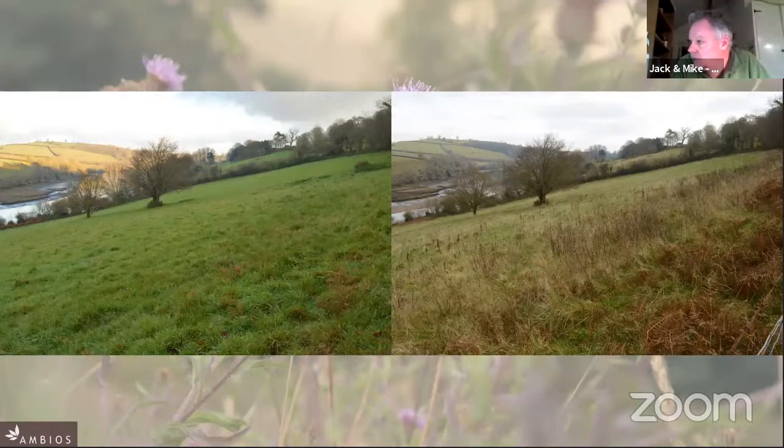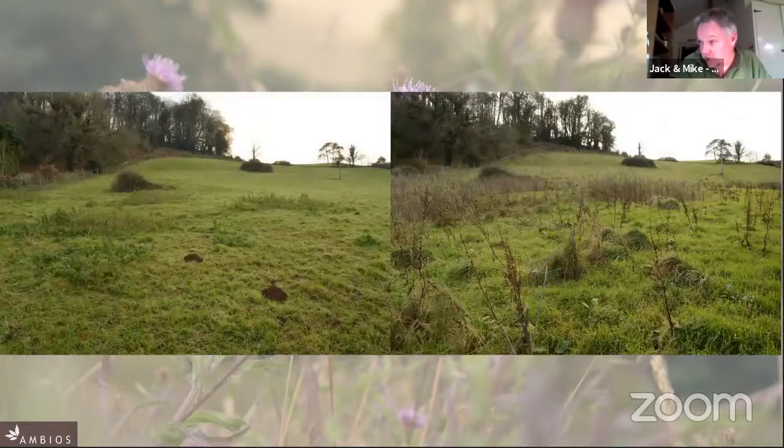In this scene, we've got black knapweed, common knapweed, starting to spread. And here we can see the tussocky musk starting to develop, all that lovely structure starting to develop. We can see nettles, but the nettle's not really expanding in terms of their range, but it's certainly increasing in their persistence over the winter where it's been ungrazed.